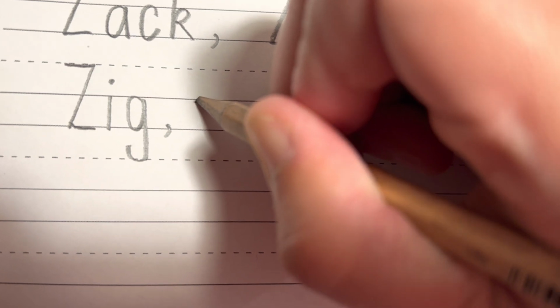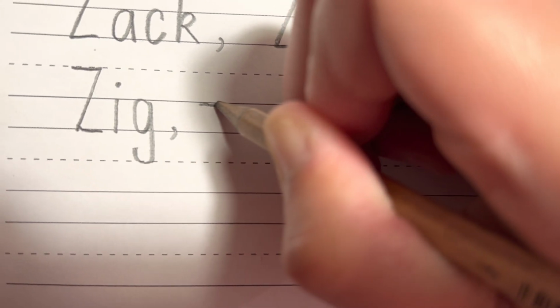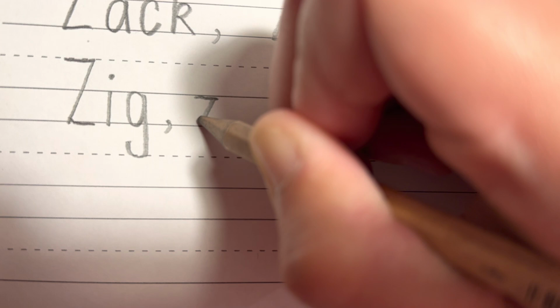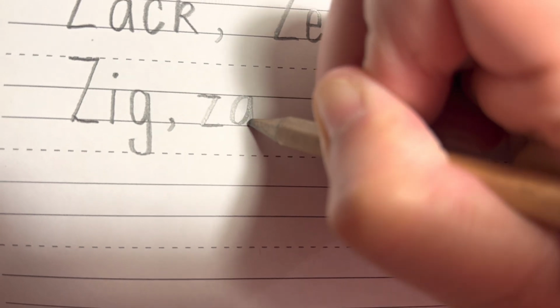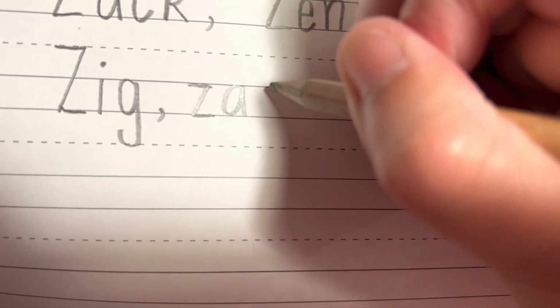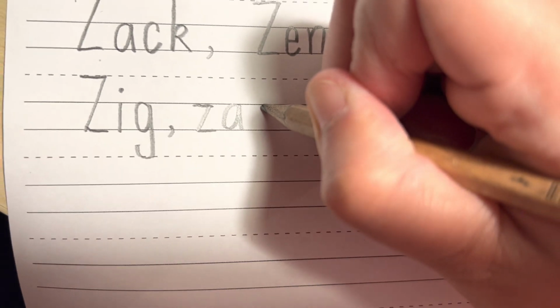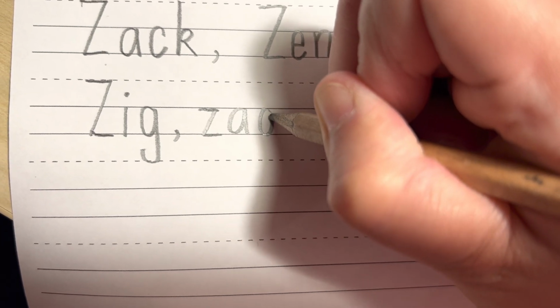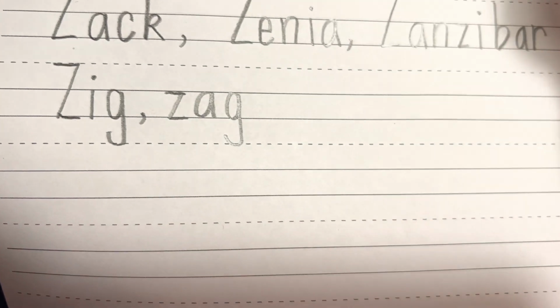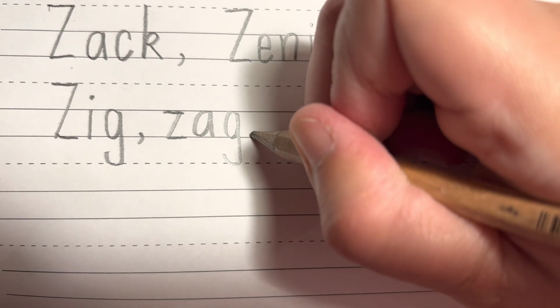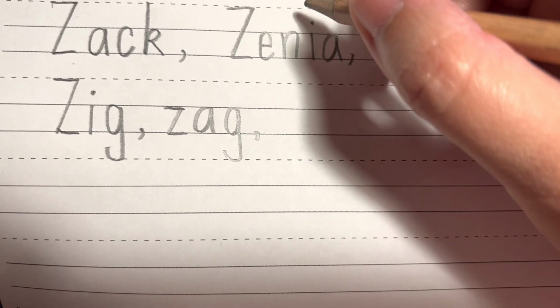It's a small z. So you can start from the first solid line going across, diagonally across and back. Then an a, around and up and down. The g will be the same. You start from the solid line there, around and up and go all the way down, touching the dotted line. Zigzag. Another comma. The next word is zoom.